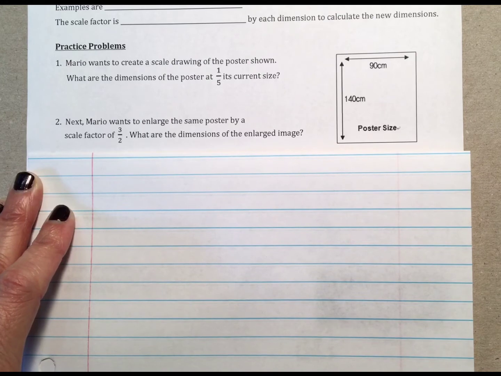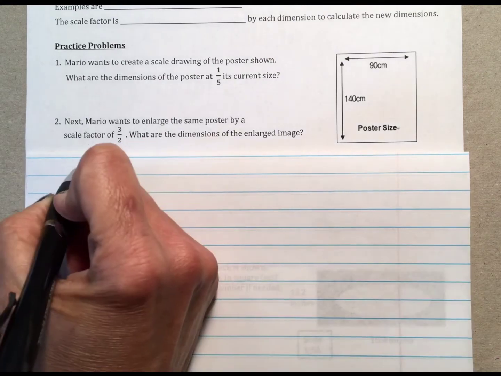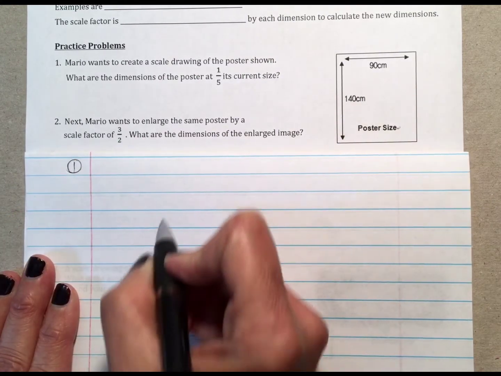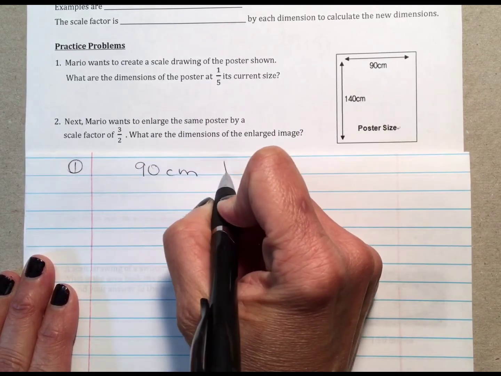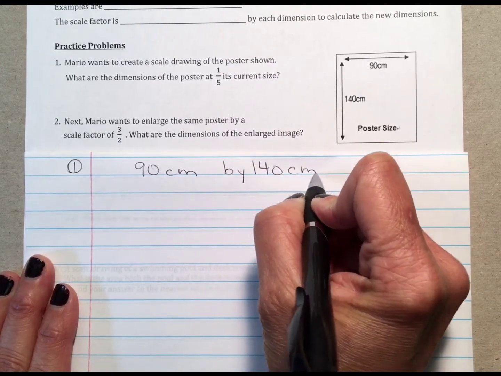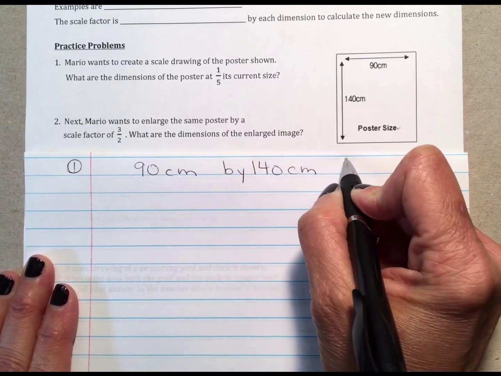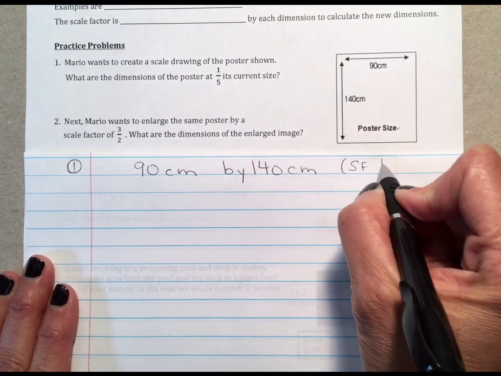Mario wants to create a scale drawing of the poster shown. What are the dimensions of the poster at 1/5 its current size? So when we look at the poster, we see that it's 90 centimeters by 140 centimeters. So this is number 1. So we know that it's 90 centimeters by 140 centimeters. And it tells us our scale factor is 1/5.